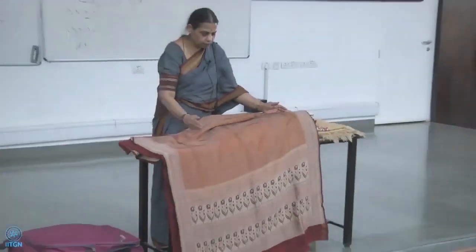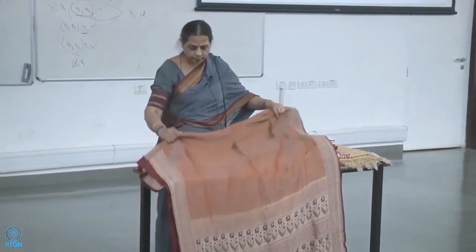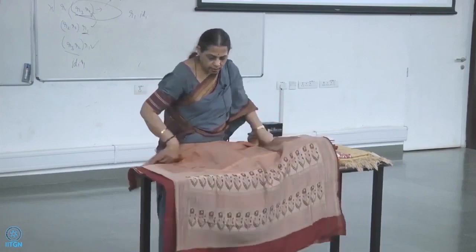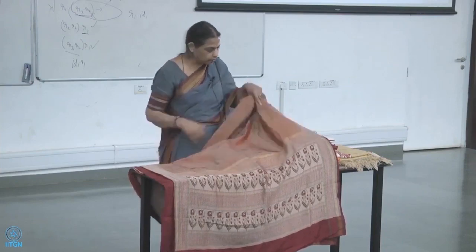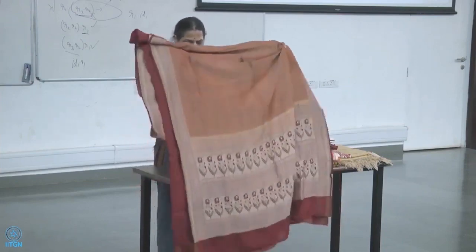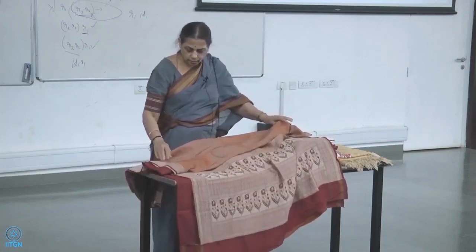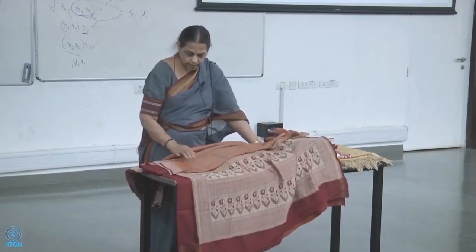If you remove the border, visualize it as just a piece of fabric, and this was sewn as men's garments. This was done similarly, not with closely spaced motifs, but with distantly placed motifs. So you have in this not just a sari, but multiple designs.